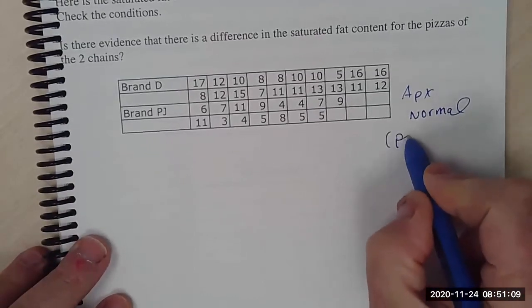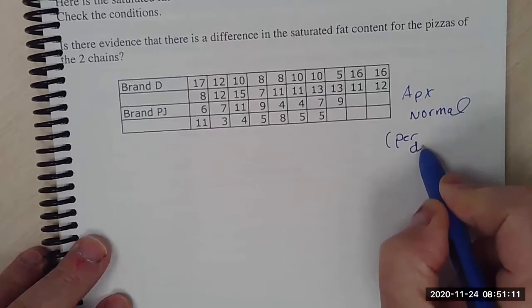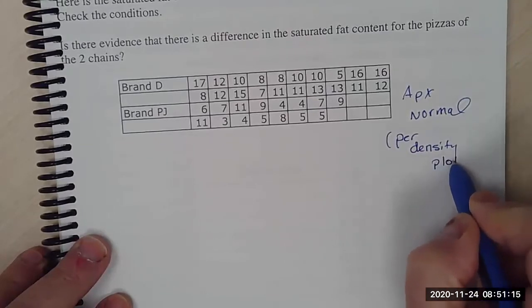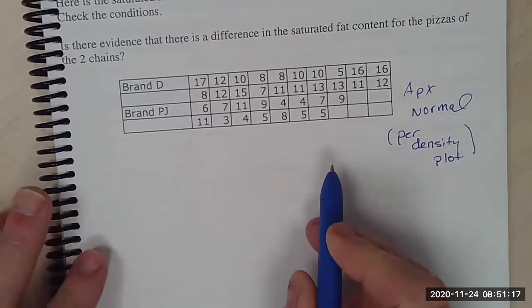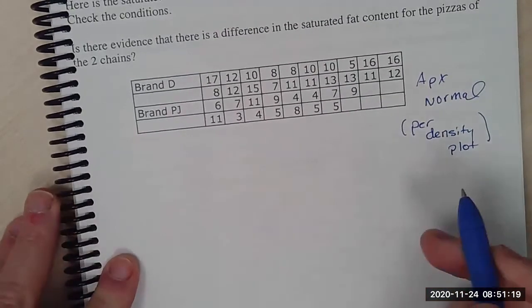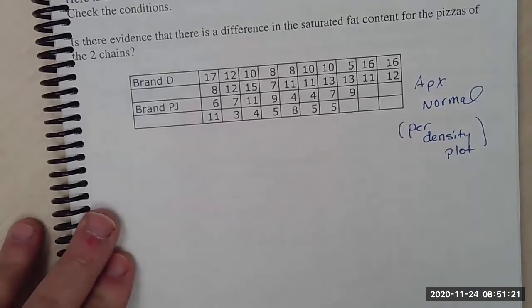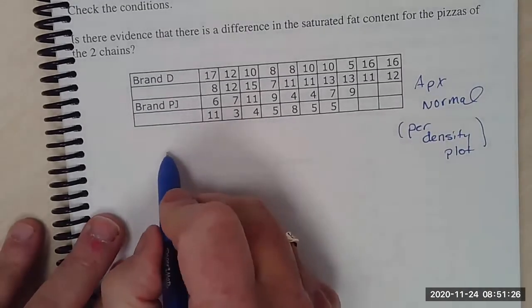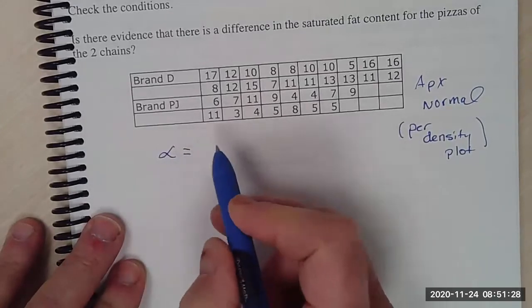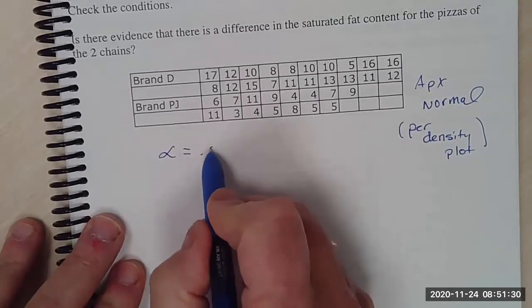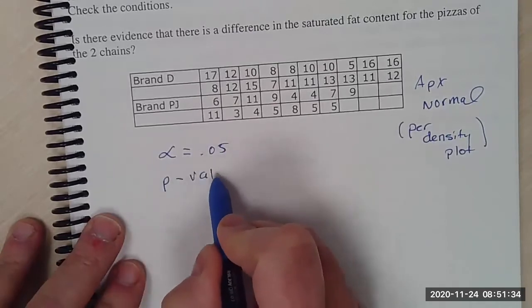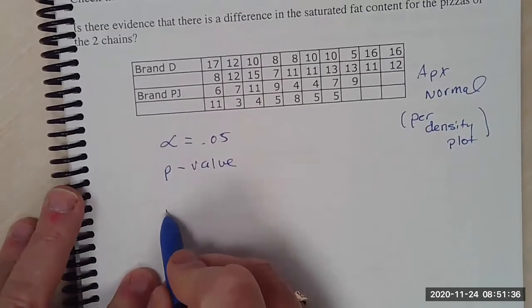Per density plot. What do we need? All we need is a p-value. Honestly, that's all we really need. So alpha not given. Nope. So 0.05. The p-value. I probably ought to set up the hypothesis test. I really do.